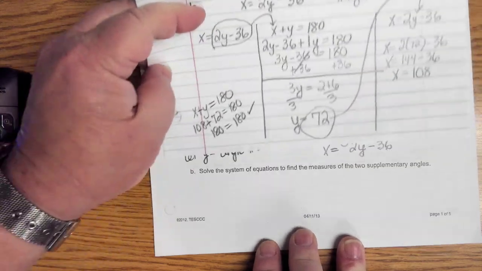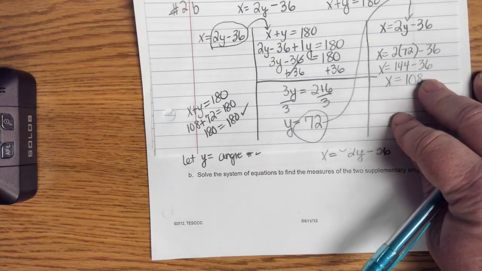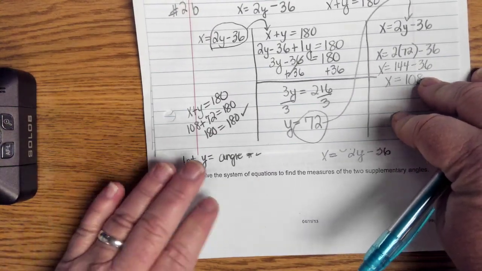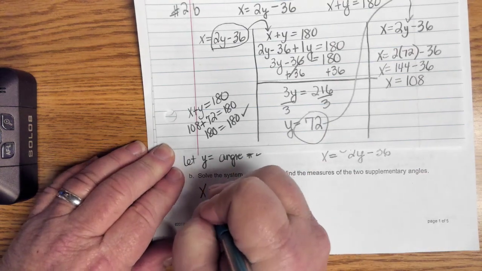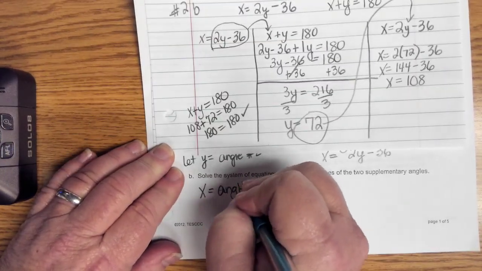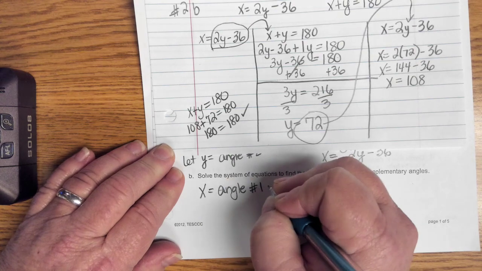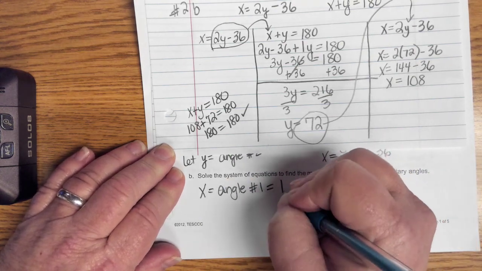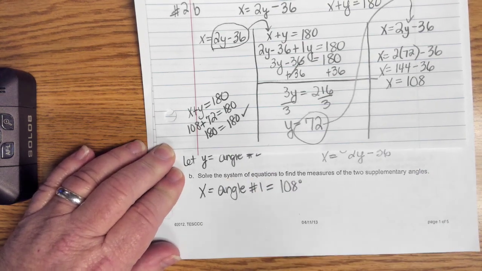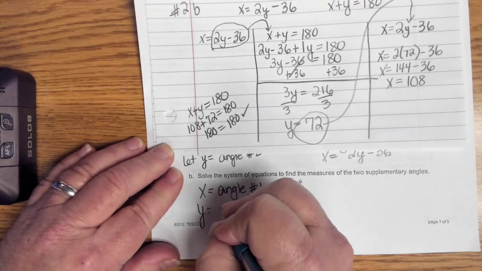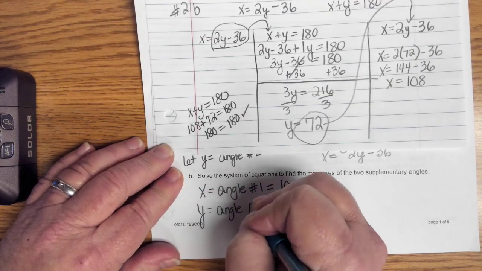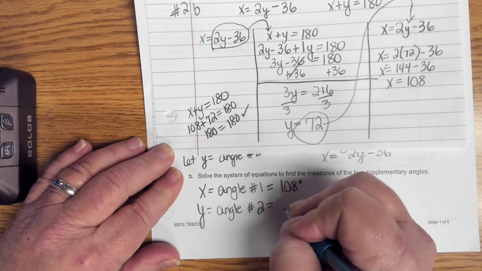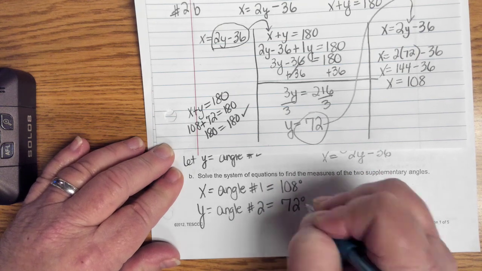So I'm going to come over here on B, and I am going to write my solution: x, which is angle number 1, is equal to 108 degrees. Y, which is angle number 2, is 72 degrees.